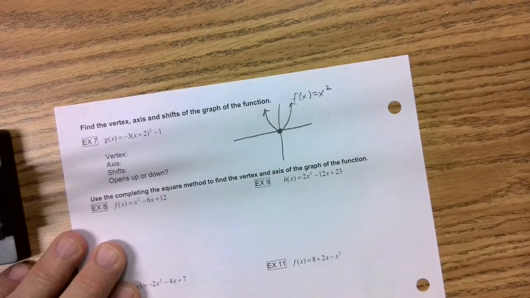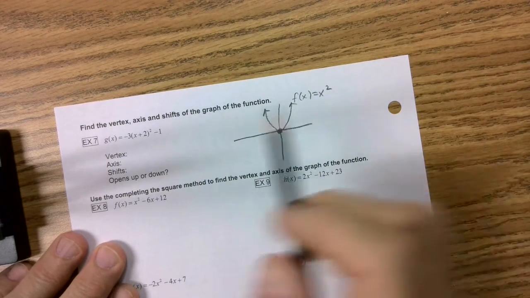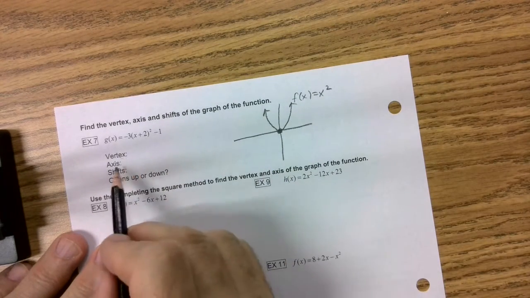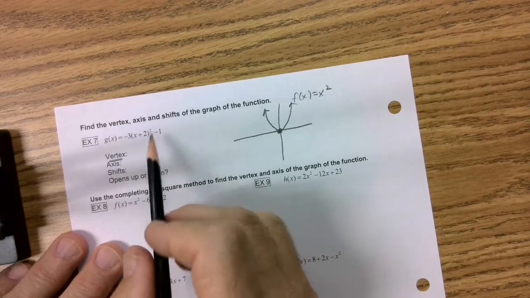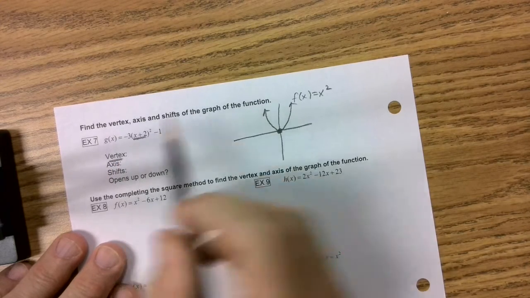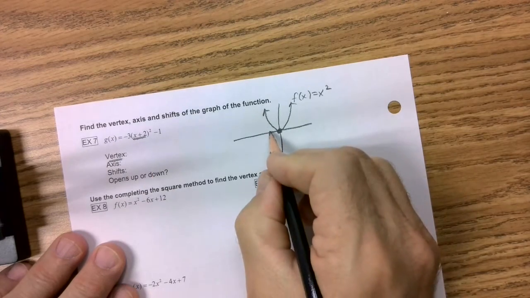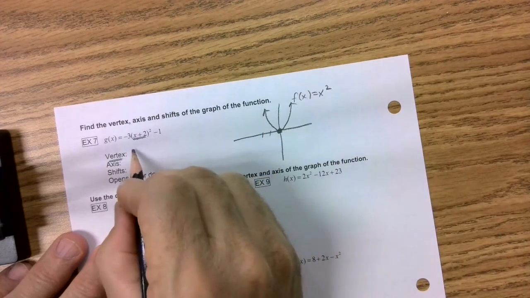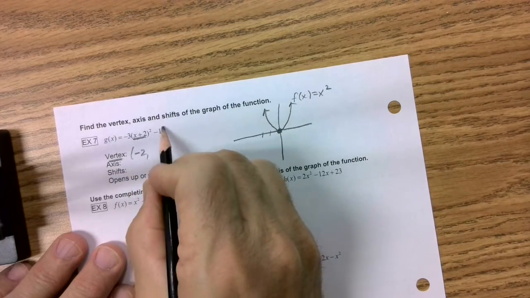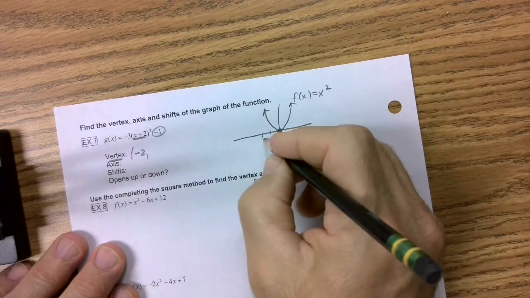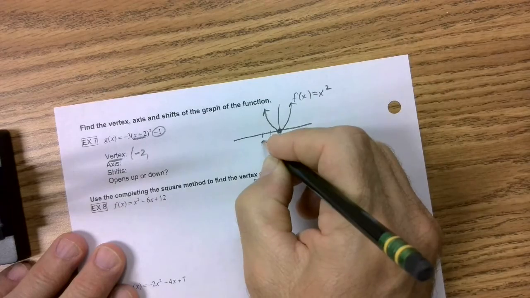You just have to get used to it. Okay? This says, where'd the vertex get moved? Where is it now? Well, this says we're going to move that vertex left 2. So we're going to go ding, ding. So we know it's -2. And then this is going to move it down 1. So it would move left 2, down 1.